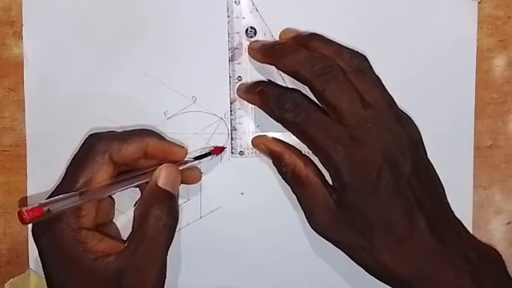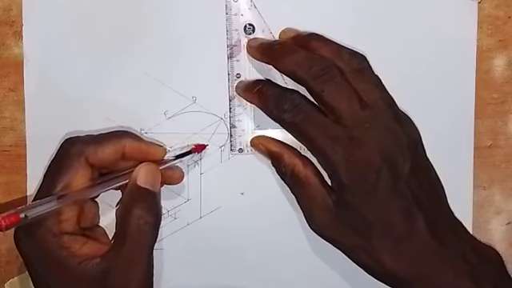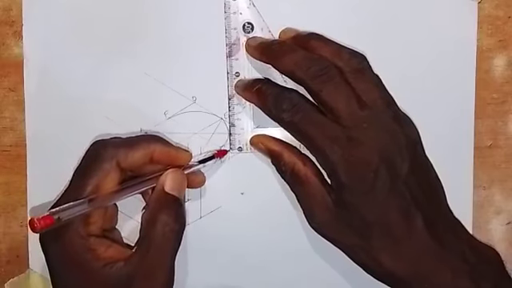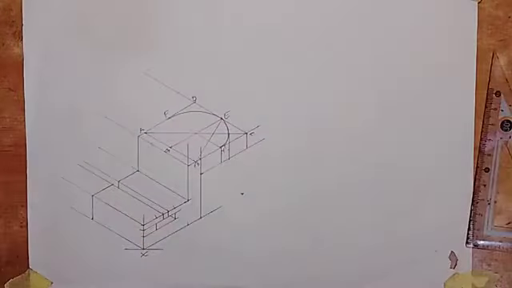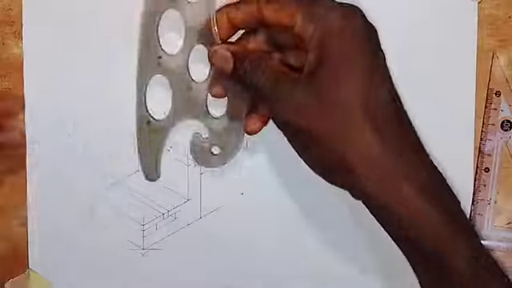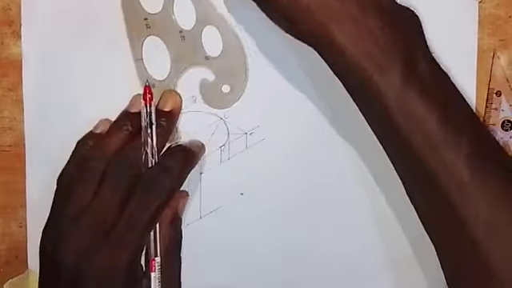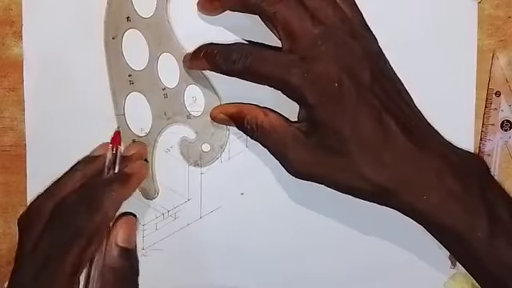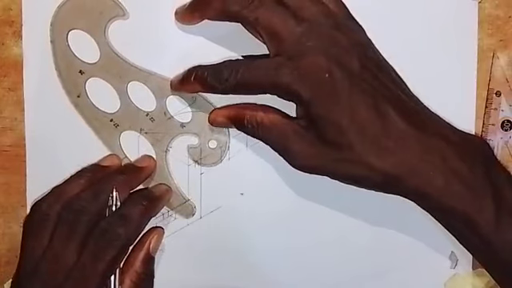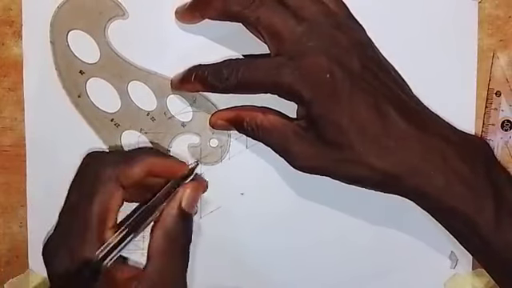The thickness is 10 millimeters, so take a measurement of 10 millimeters down here. Okay, just take 10 millimeters down. With my French curve, I'm going to blend these two points together. Just set the French curve like this, okay, and blend these two points.